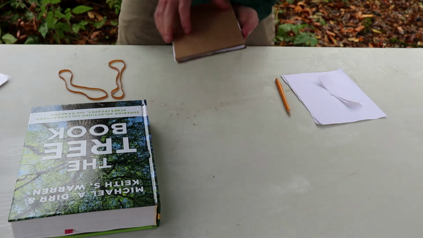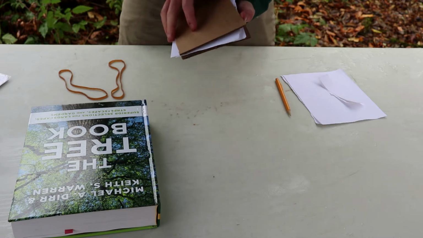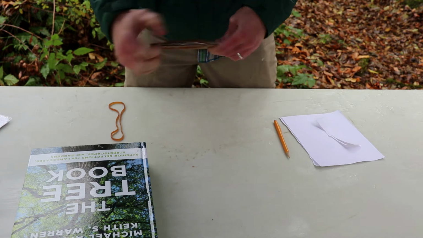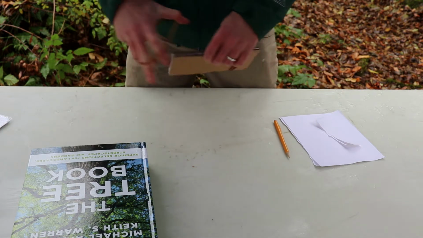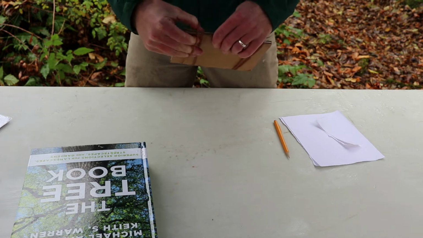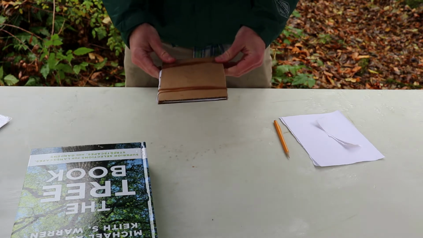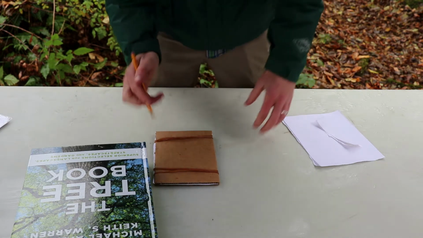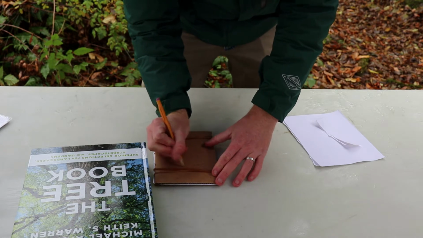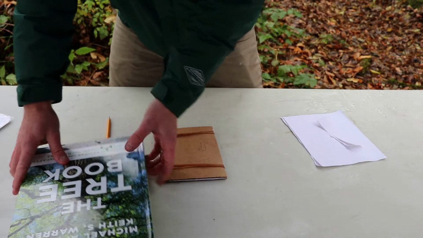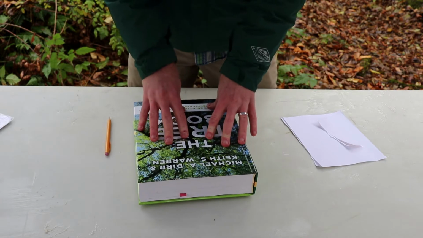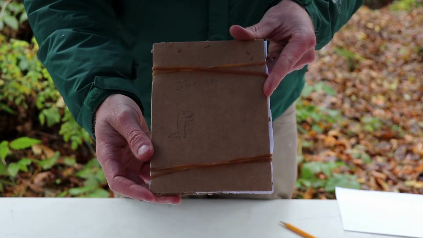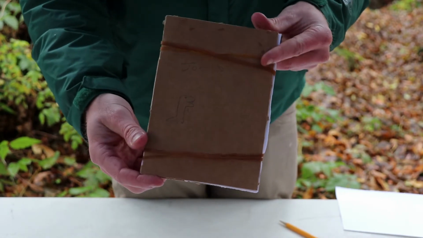When you're done, the cardboard should be on the outside. Wrap the rubber bands around the top and the bottom of your cardboard to keep everything in place. Add your name to the top of the cardboard piece and decorate it if you want. And then we'll use our book to press our plant press down with the plant inside of it later. Your finished product should look something like this.